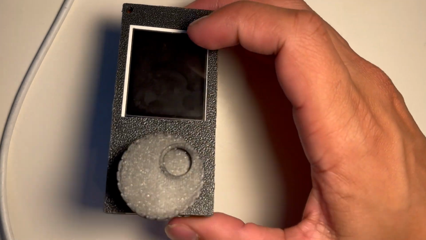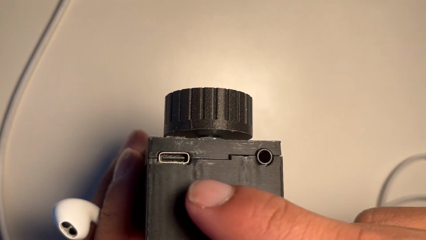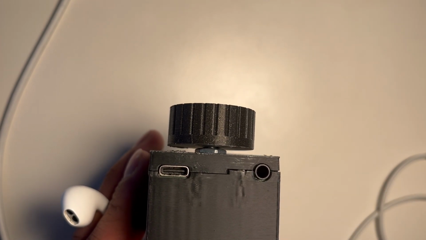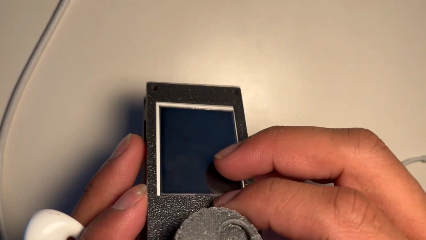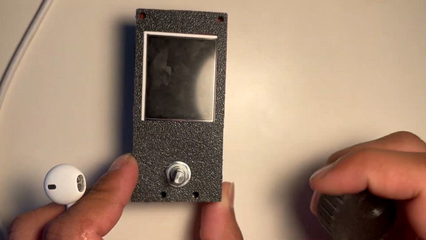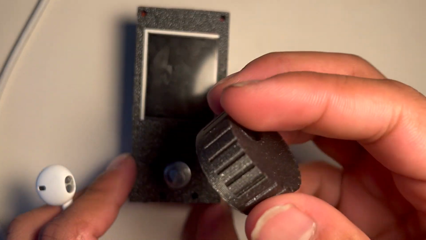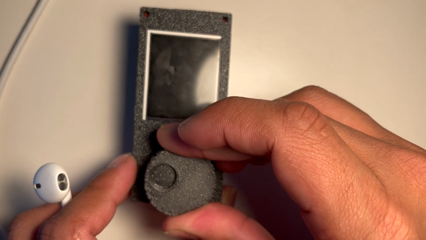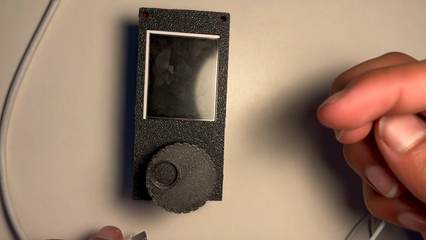The bottom of the device contains the ports, which is a USB-C port for power, and a headphone jack for audio output through headphones. Also, input is provided through this rotary encoder, which is here, and this is just a 3D printed knob for the rotary encoder. So here's a quick demonstration.